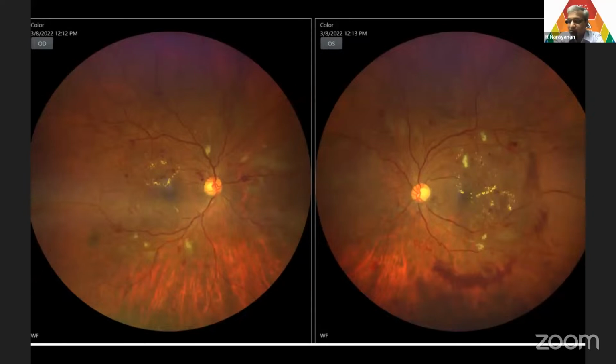Is she there, Dr. Surbi, or Dr. Soju? Would you like to describe the left eye photograph in this? Yes, sir. So there are multiple hard exudates present in and around the macula with multiple hemorrhagic lesions present inferiorly as well as in the central retina. I think some microaneurysms are also present.